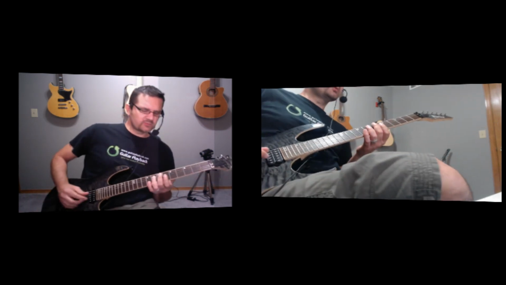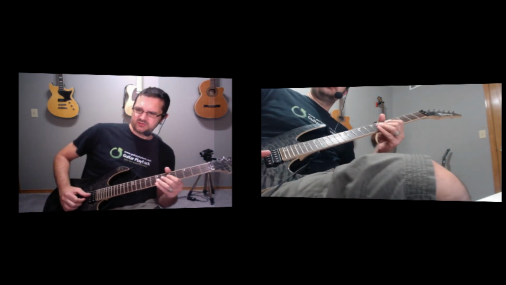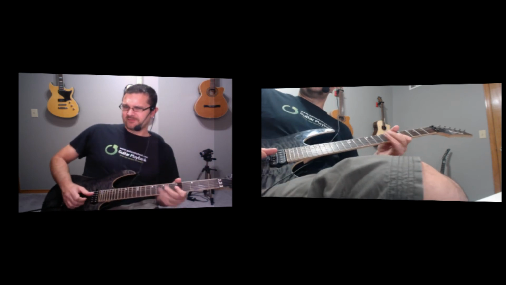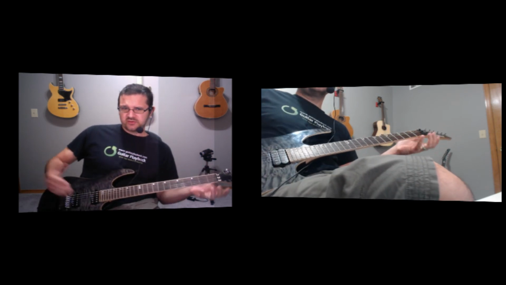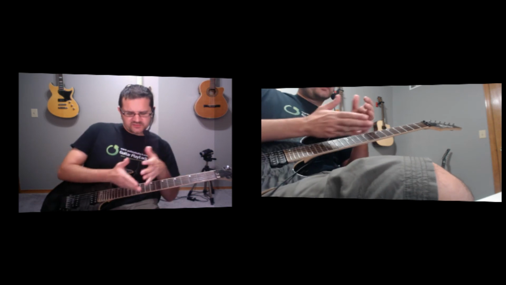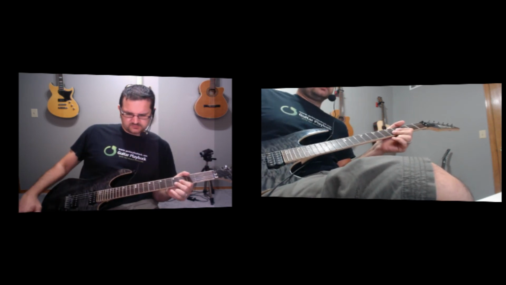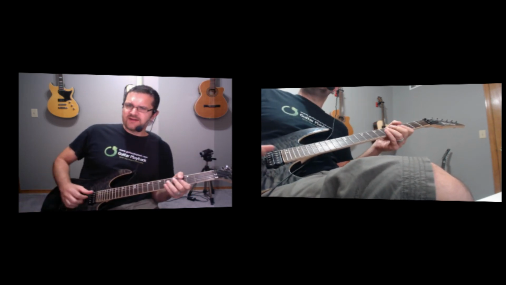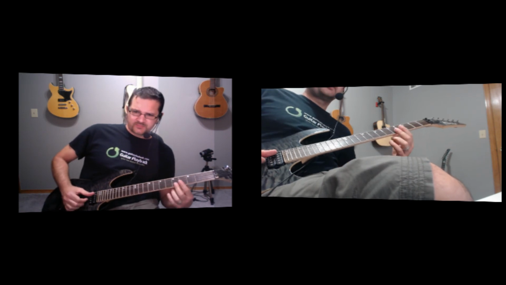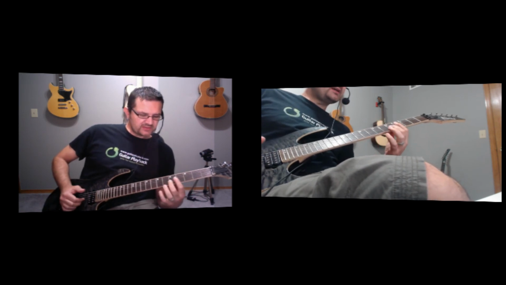So instead of using root and third, if major country, or minor for minor country, just pick 3 notes out of your full fretboard and then follow the diagram, moving these shapes around.